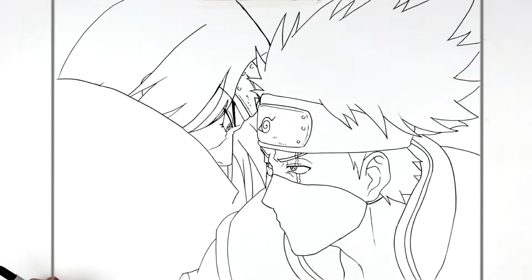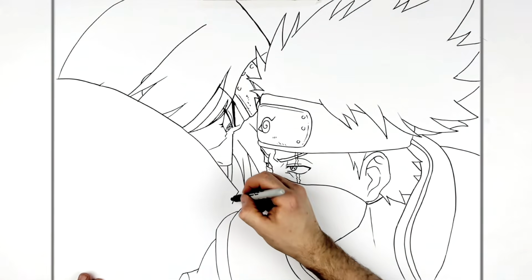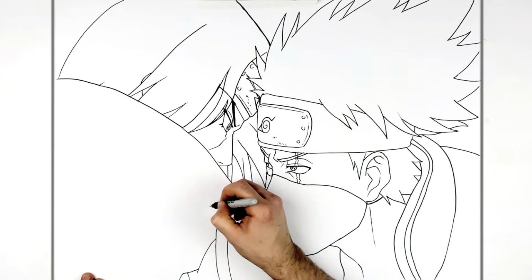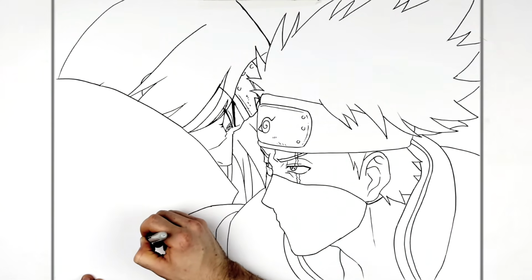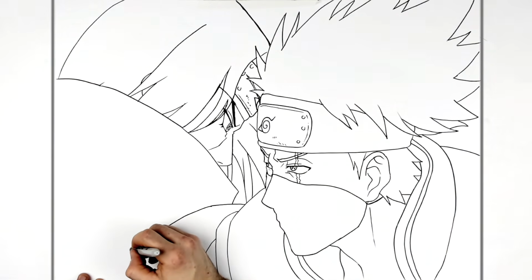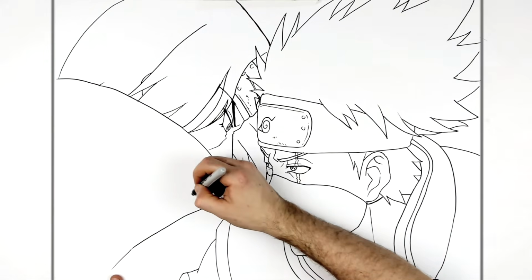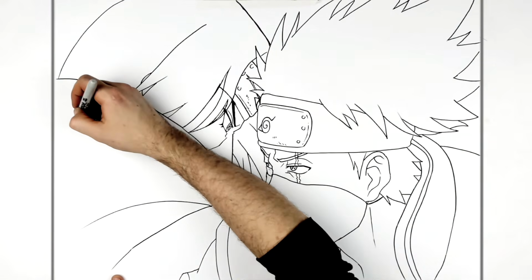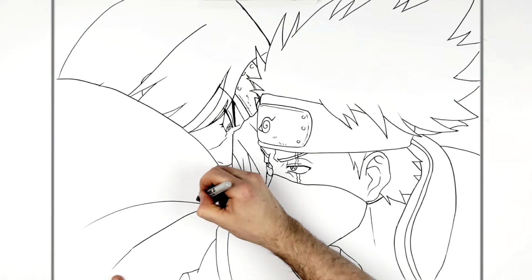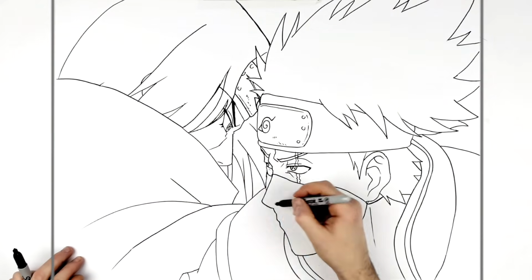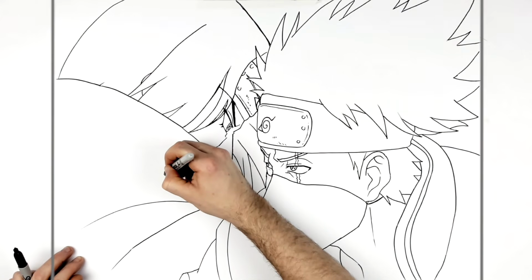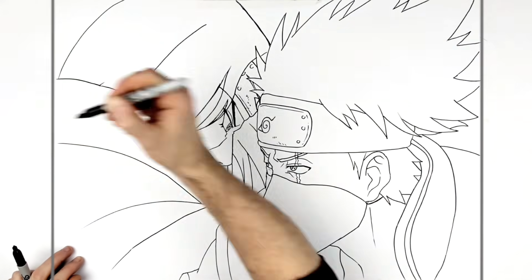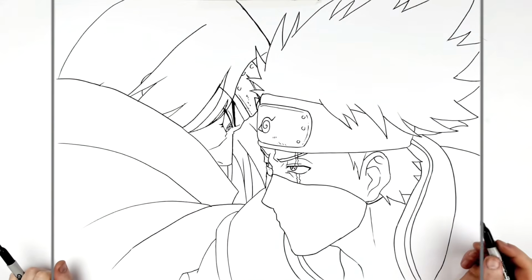And then a couple of shoulder lines. They're like bumped shoulder to shoulder. So this shoulder comes out from Kakashi's shoulder like that way. And then it bumps across there, and then this one this way. Like that.